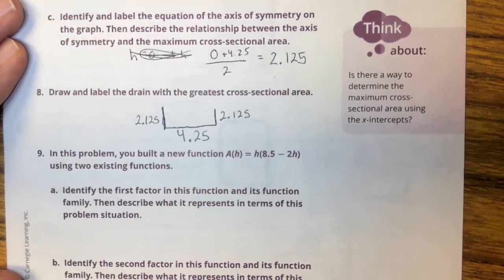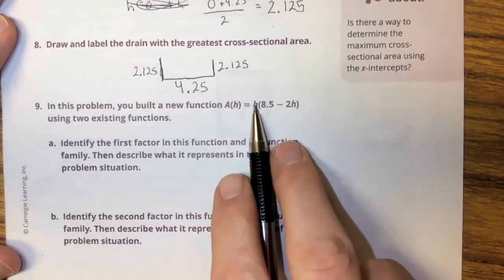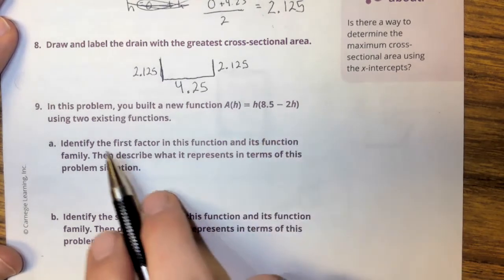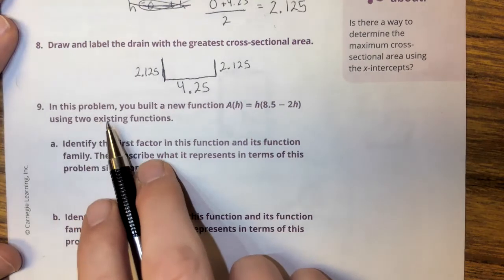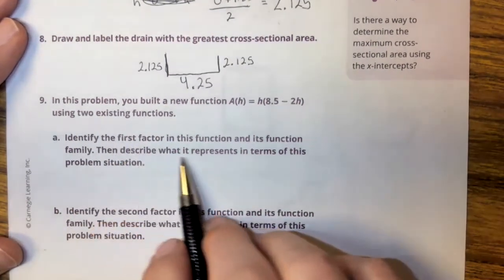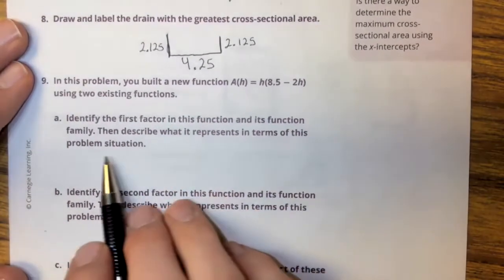In this problem, you built a new function. The area as a function of height is equal to height times 8.5 minus 2 times h, using two existing functions. We had two functions put together. Identify the first factor in this function and its function family, then describe what it represents in terms of this problem situation.